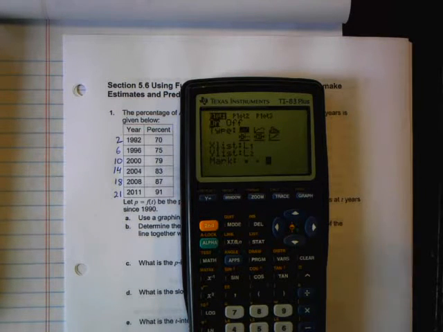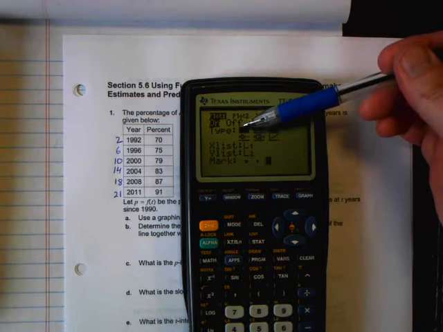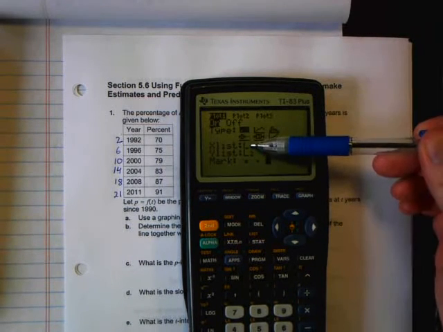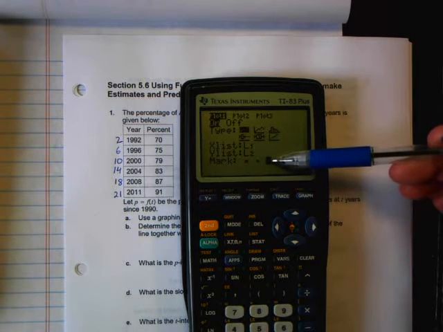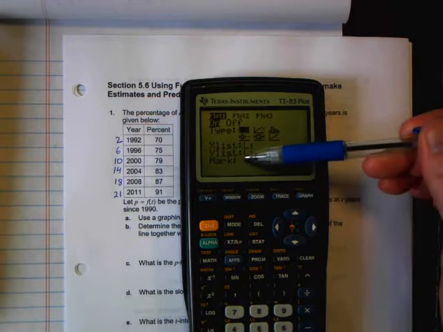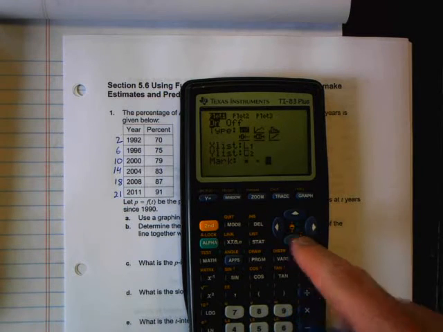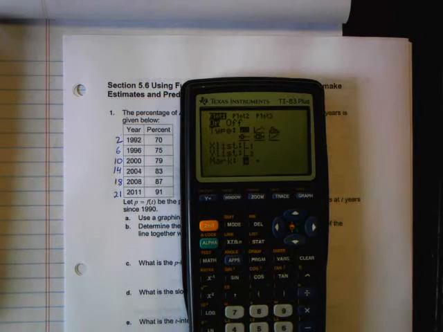Okay, so anyway, we turn our stat plot on. We make sure we have the first one. We make sure our x's are L1, our y's are L2. And then we have three choices. We can use little dots, little plus signs, or little boxes. Personally, I like the little boxes because I have trouble seeing the little dots. Sometimes my calculator screen is dirty and the dirt looks like little dots, so I like the boxes.